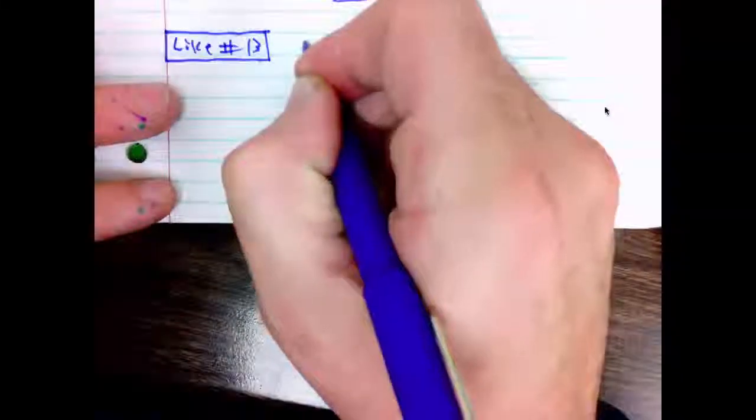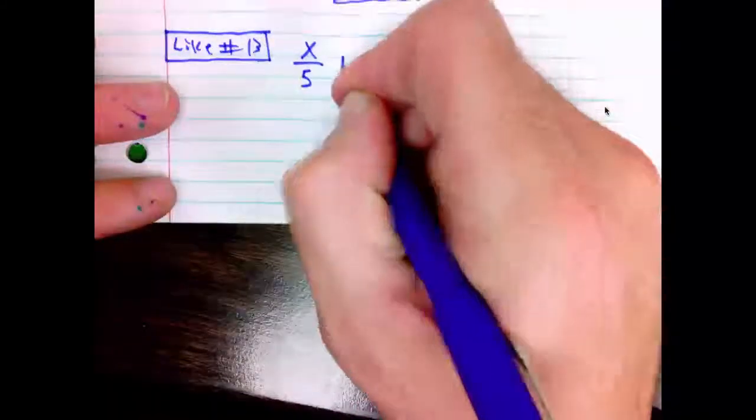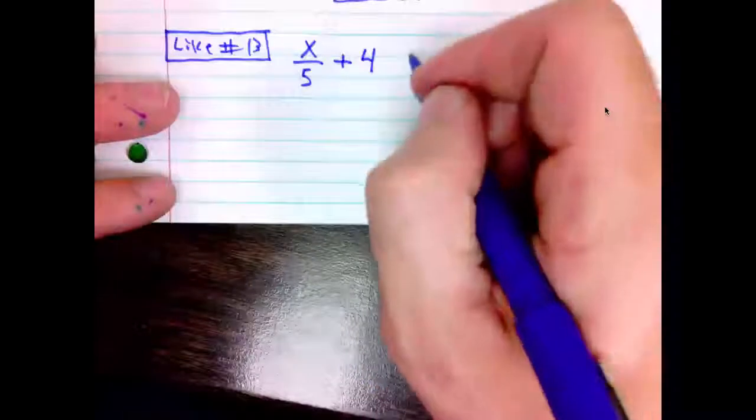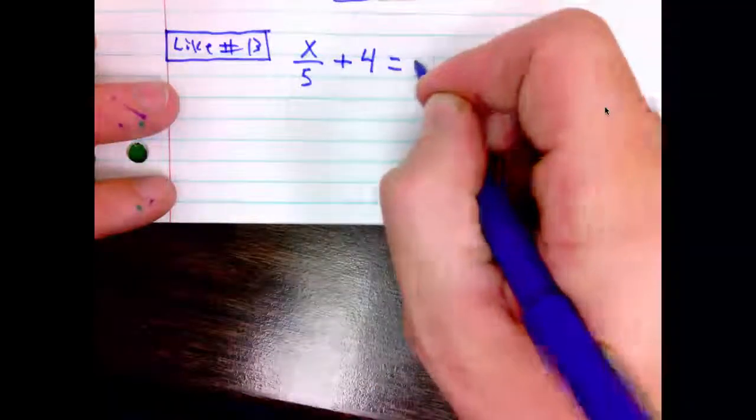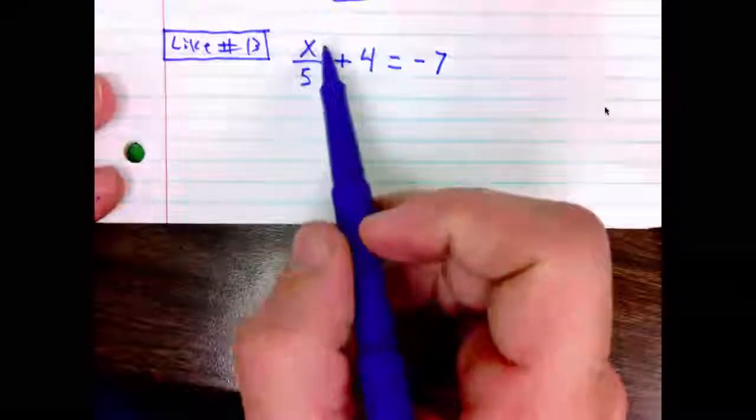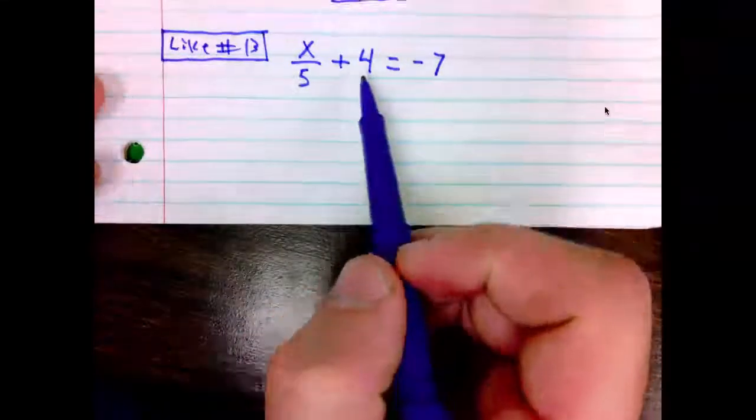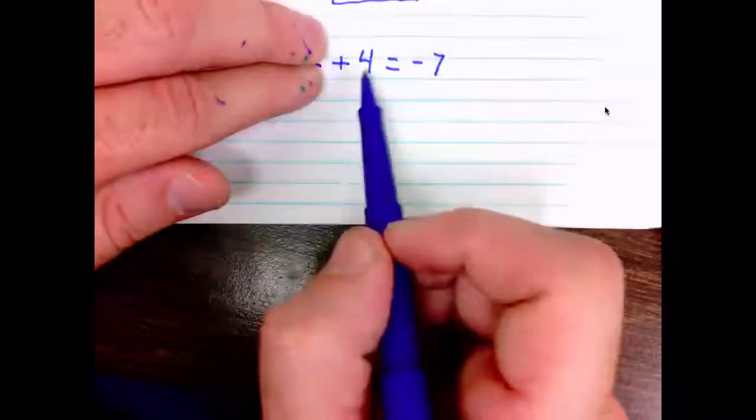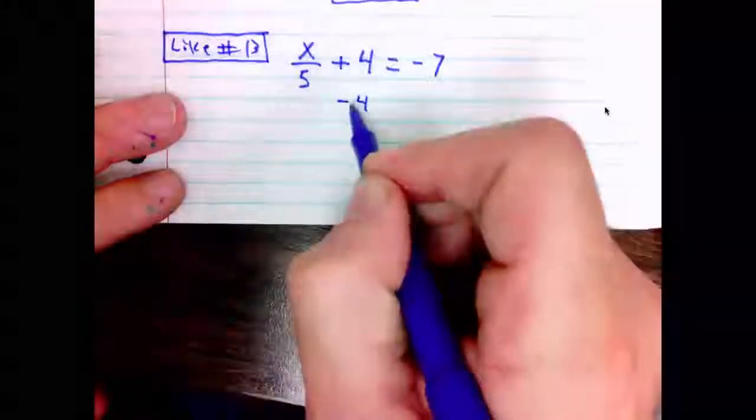One more problem. Number 13. This will be like number 13. We have x divided by 7 in that problem, so I'm going to make it x divided by 5. Plus 3, let's go with a plus 4. Equals negative 2. I'm going to make that a negative 7. Again the goal is to get x by itself. Currently it's x divided by 5 plus 4. We undo the added or subtracted part first. I'm going to undo the add 4 by subtracting 4. Whatever I do to the left side, I do to the right side.